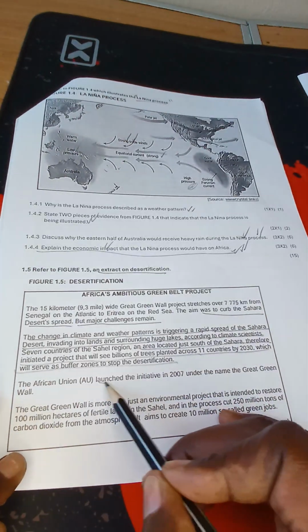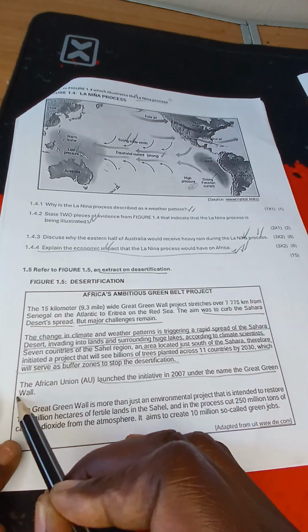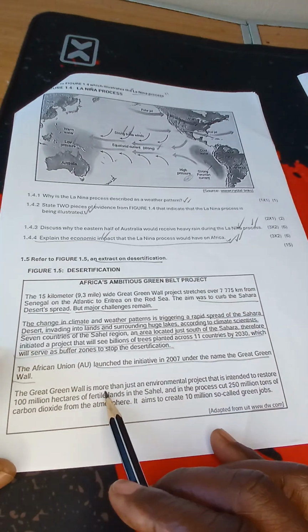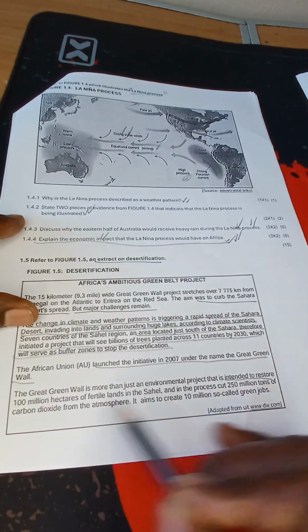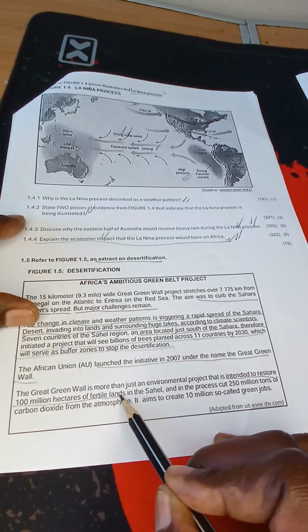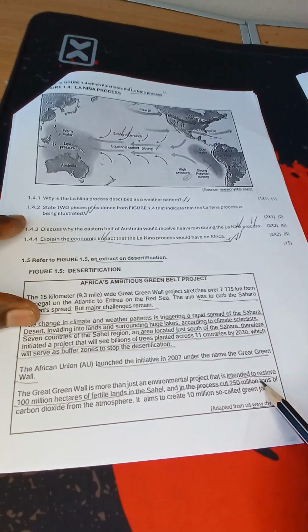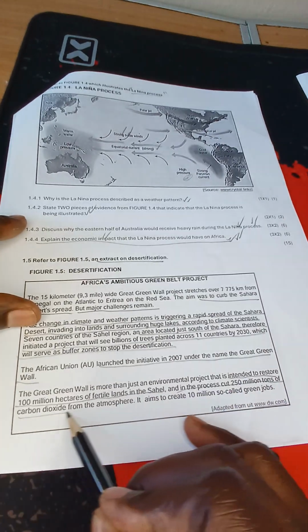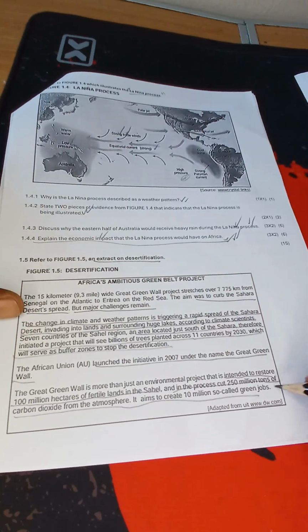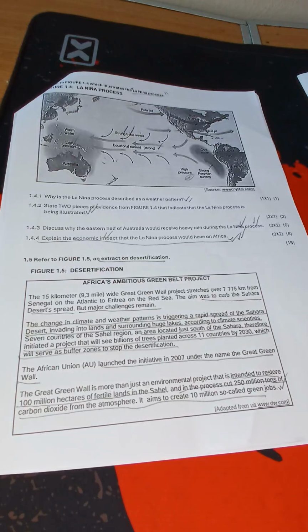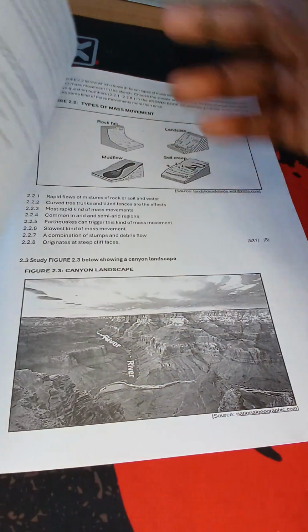The African Union launched an initiative in 2007 under the name Great Green Wall. The Great Green Wall is more than just an environmental project, but is intended to restore 100 million hectares of fertile lands in the Sahel, and in the process cut 250 million tons of carbon dioxide from the atmosphere. It aims to create 10 million so-called green jobs. So this is our extract. When you've got information like this, please make sure you go through it and read to understand, because I was highlighting to indicate some of the most important points. So let's move on to our question.